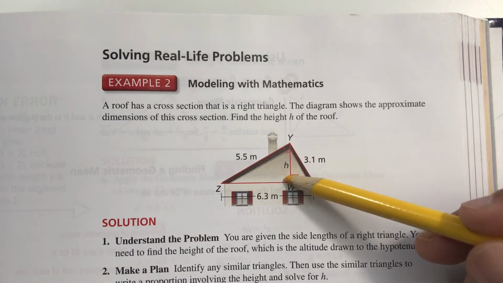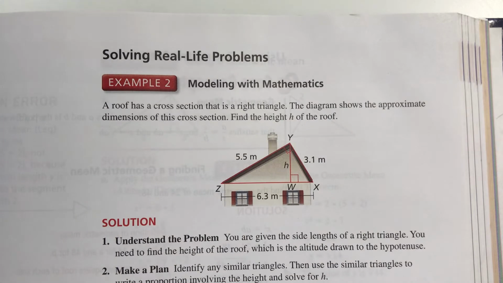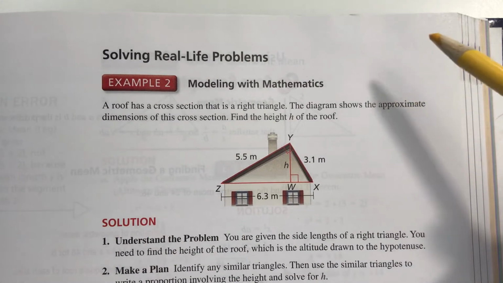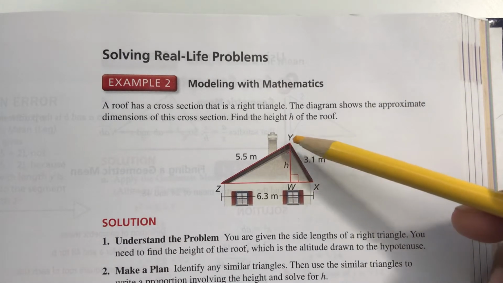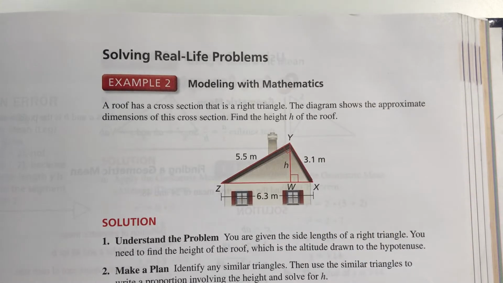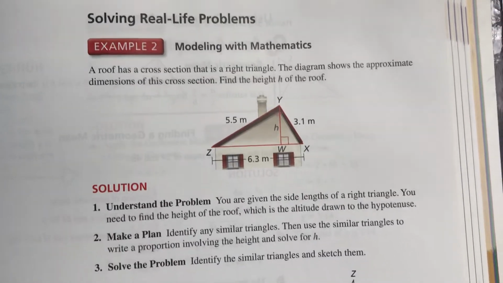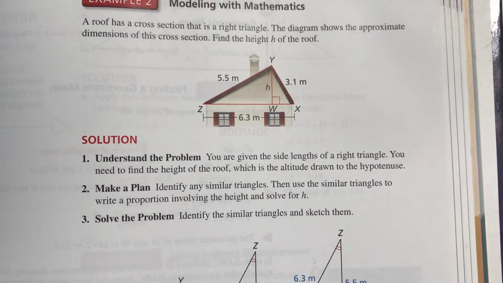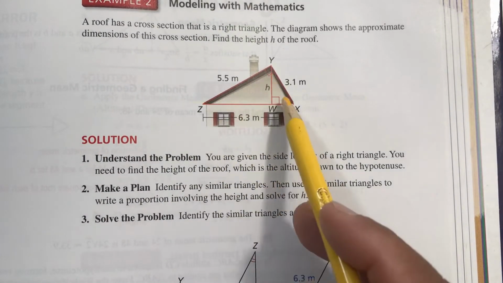So when we look at it, we already know that this triangle and the original triangle, all three, are similar to each other. We have to make a plan and understand the problem: it's a roof picture, the hypotenuse is this one, and these two are legs.